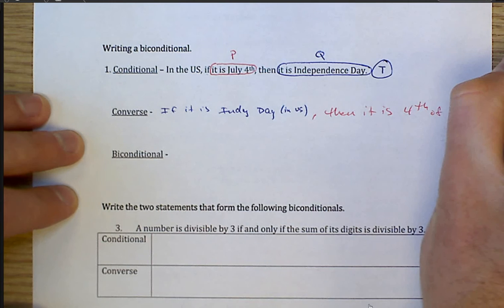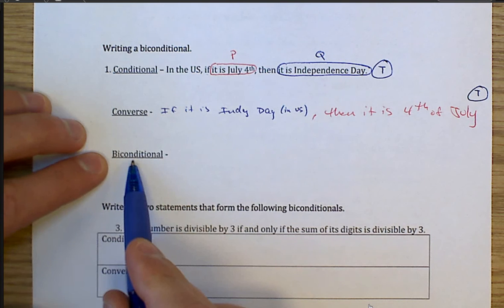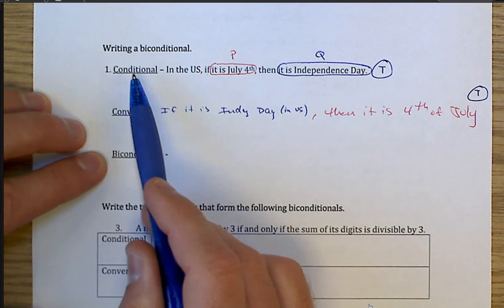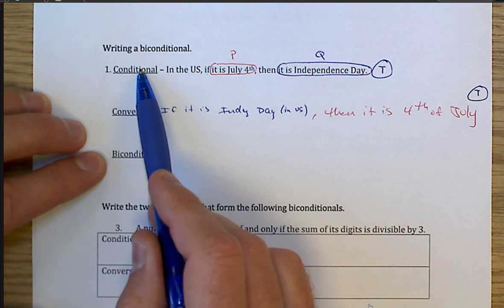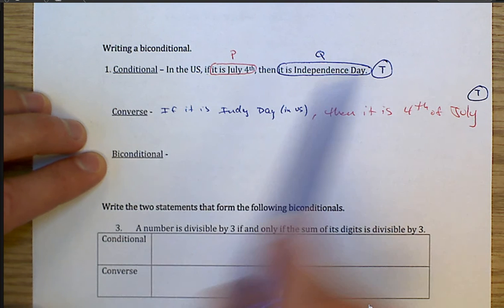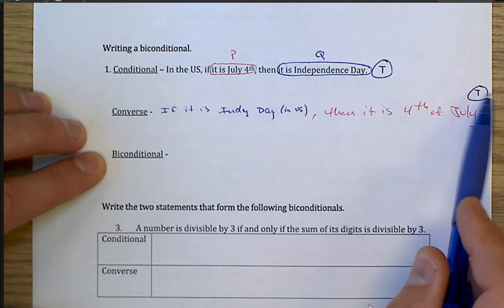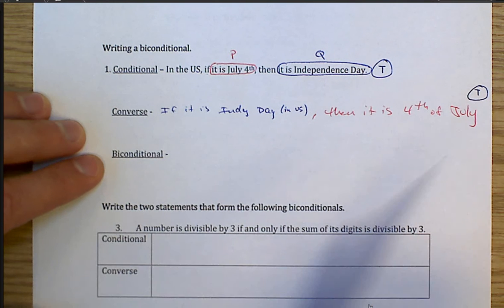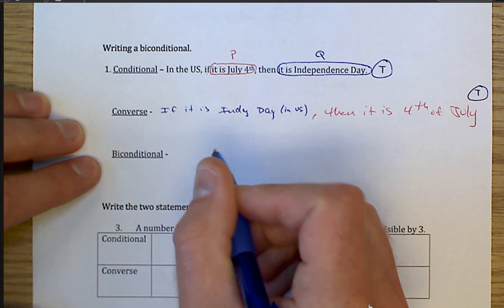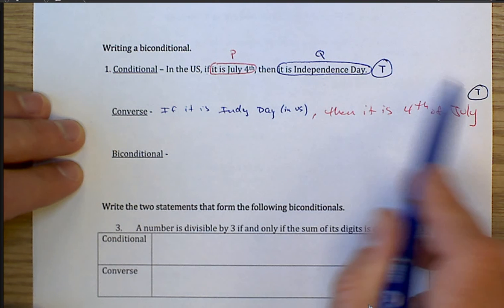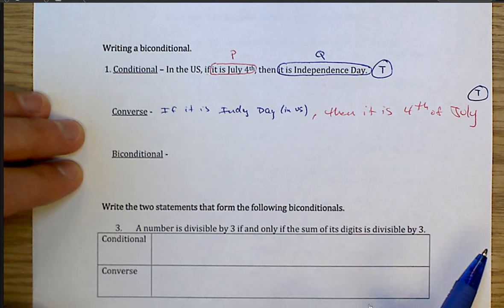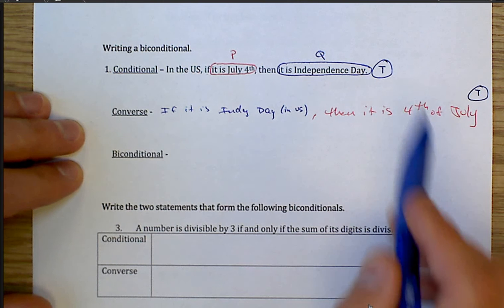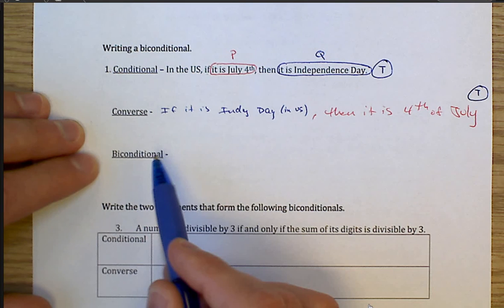So again, if you're asked to write a biconditional, you need to write the conditional and check it to see if it's true or false. You need to write the converse and see if it's true or false. If one of these were false, by the way, you would just write not possible. You can't write a biconditional if one of these two is false, and you may see that on your homework. But since these are both true, now you can combine them as a biconditional.